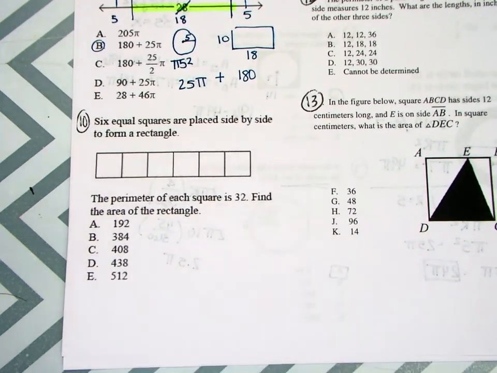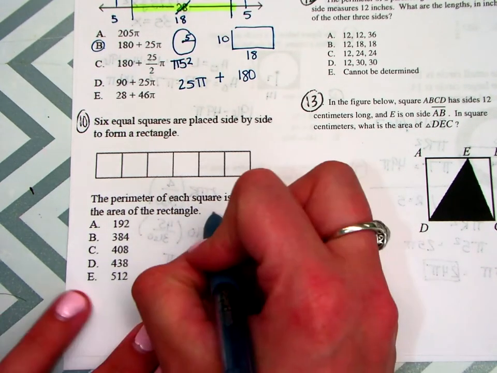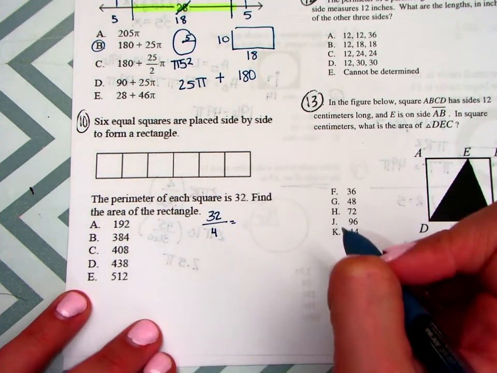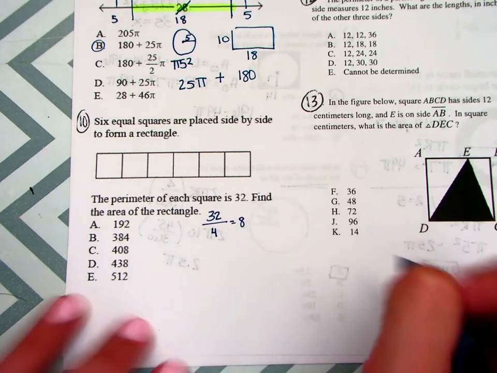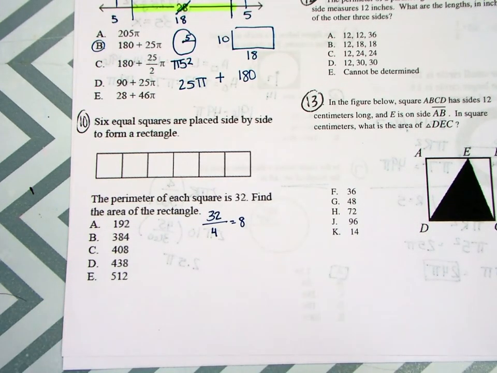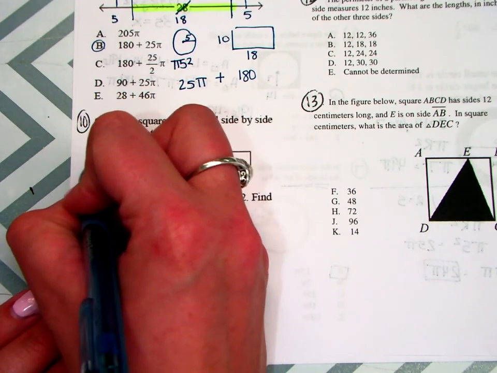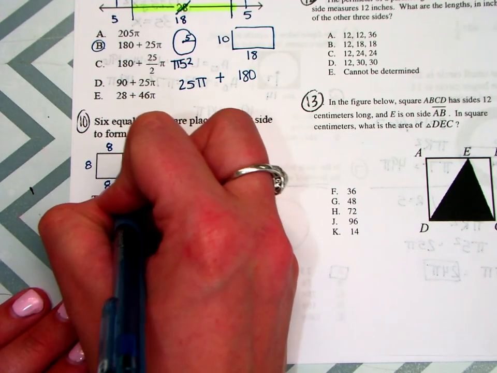6 equal squares are placed side by side to form a rectangle. The perimeter of each square is 32. What is the area of the rectangle? Well, perimeter means I add all the sides together. All of the sides on a square are equal. So I take 32 and divide it by 4, which is 8. So that means that all of these measurements are 8 because it's a square.